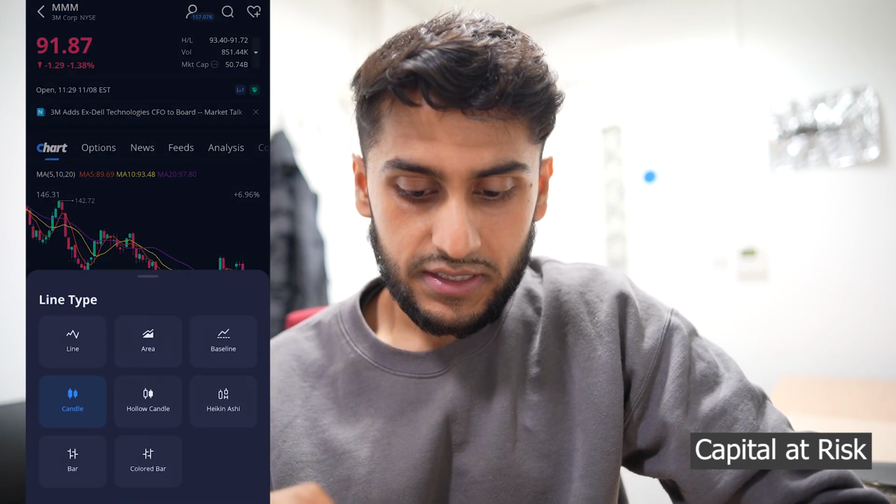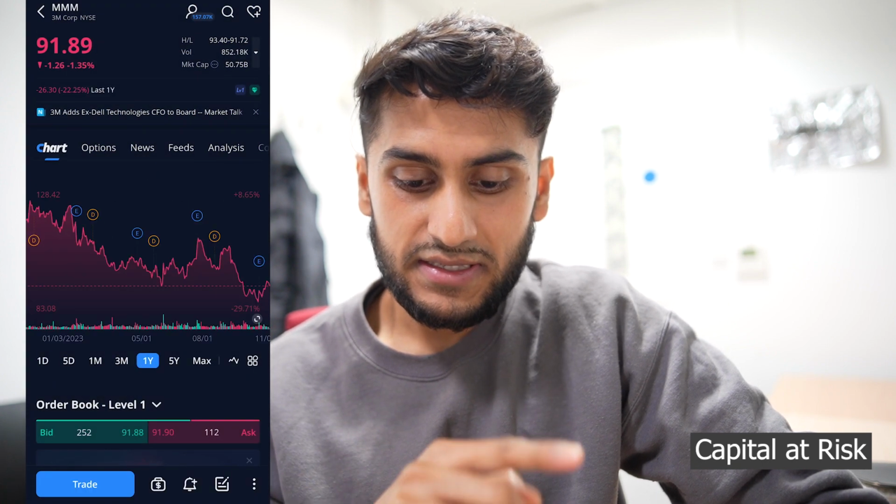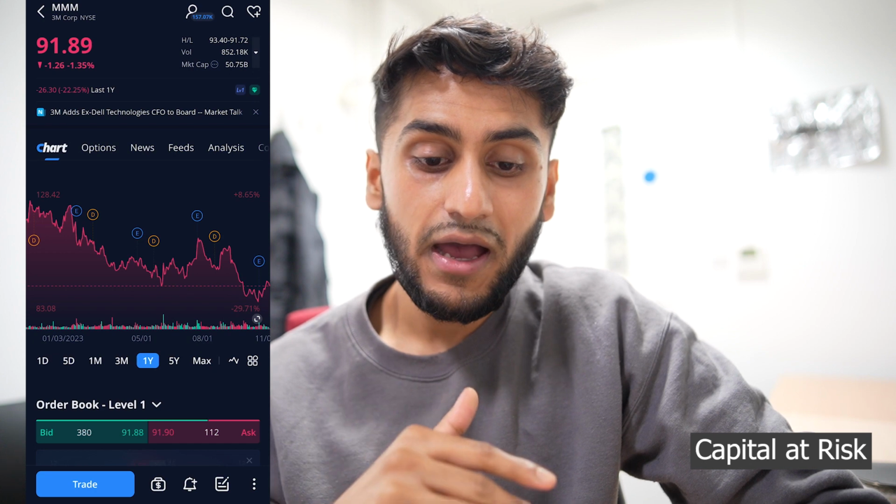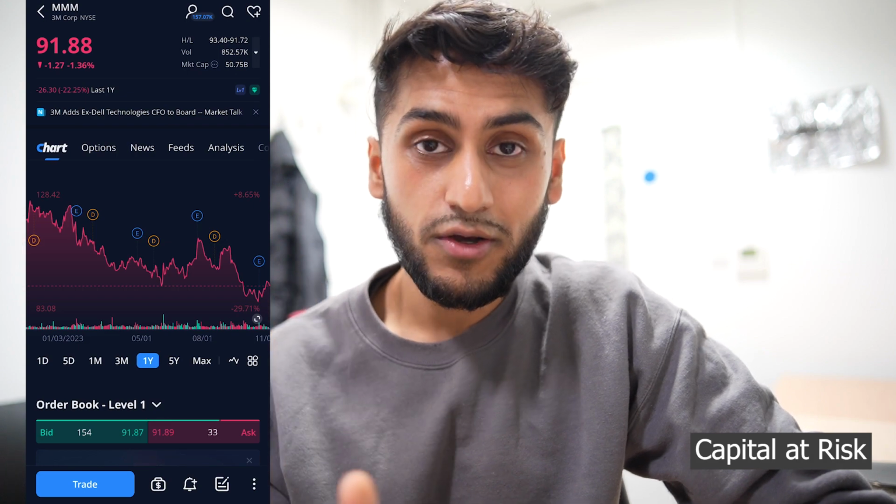it at a profit. Let's change it back to line chart and look at the performance in the past year. As you can see, it is going down gradually. However, I think I want to hold on to 3M. I think personally that I want to benefit from the low cost it is right now.